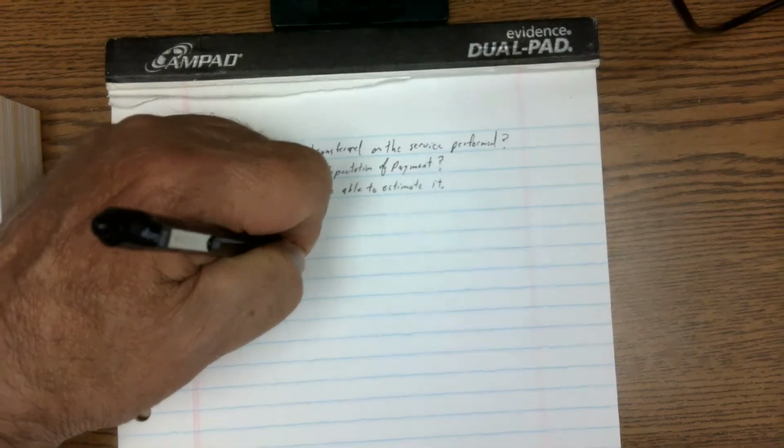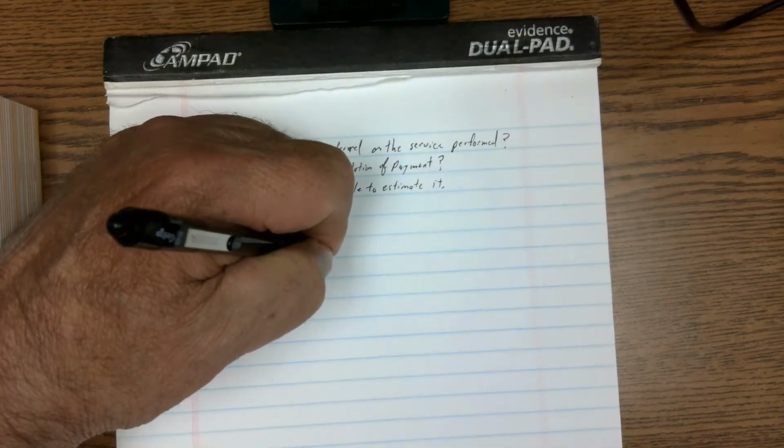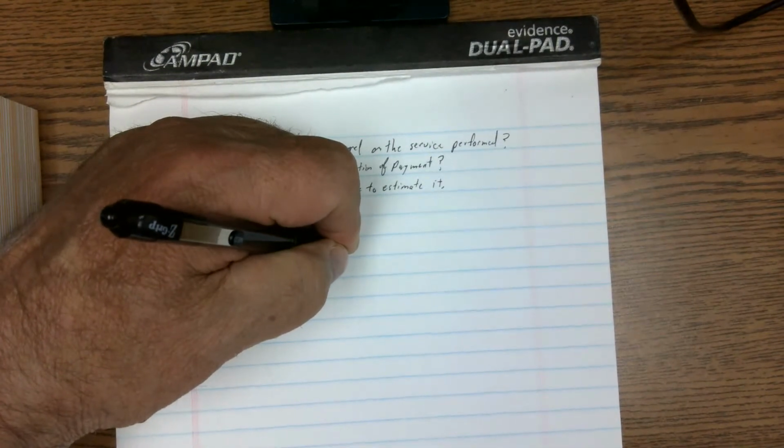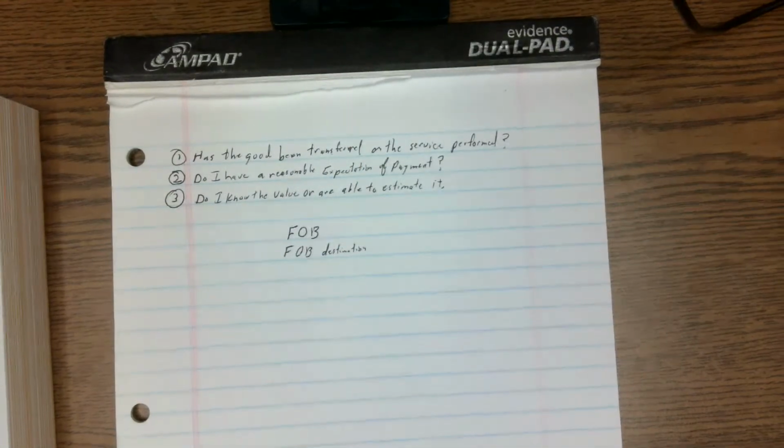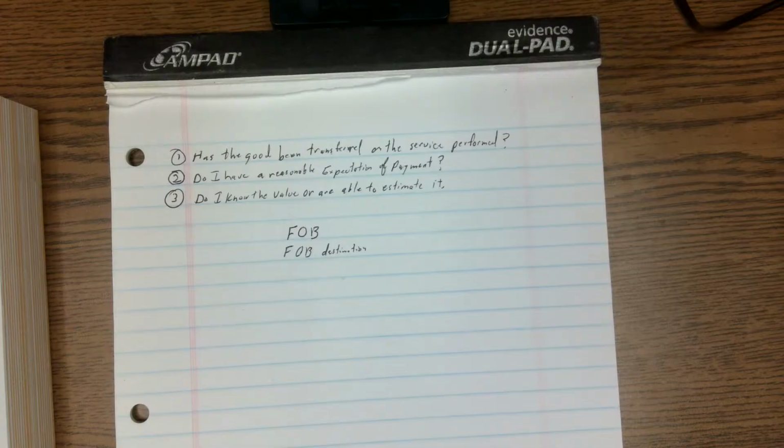There is also FOB destination. And so the title transfers when it comes off the truck. This is generally used for companies that have their own delivery vehicles.